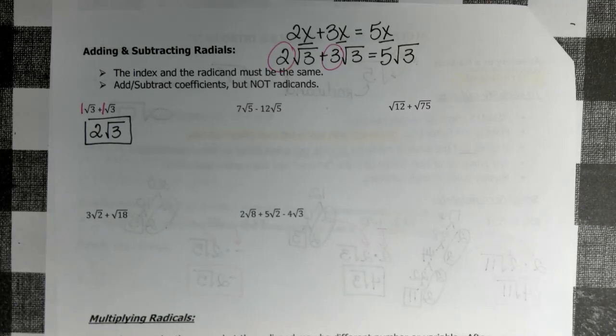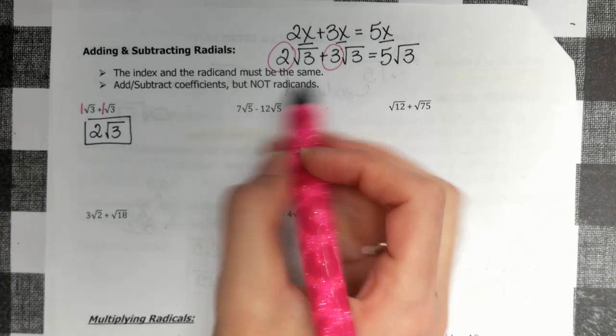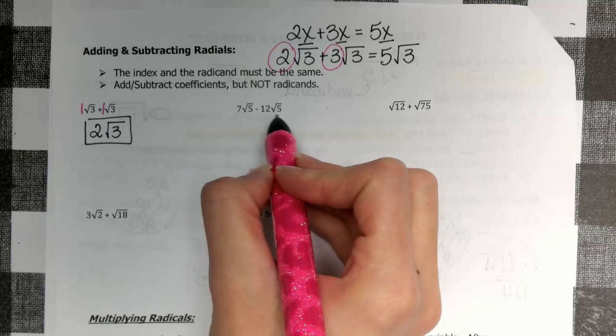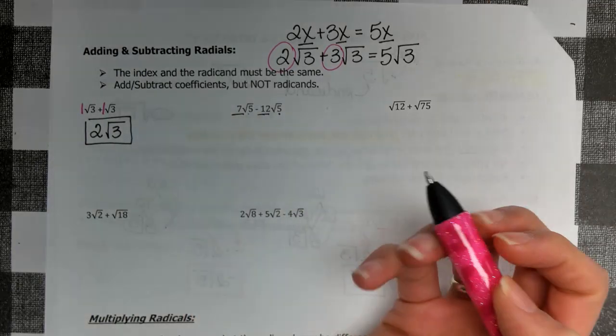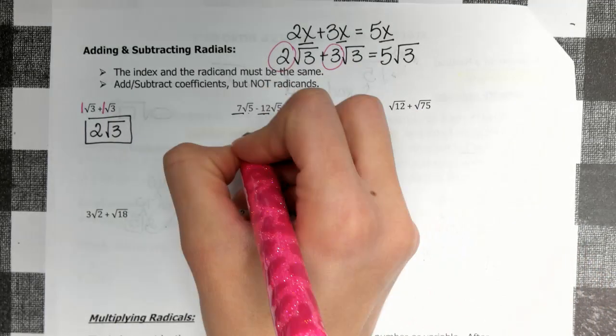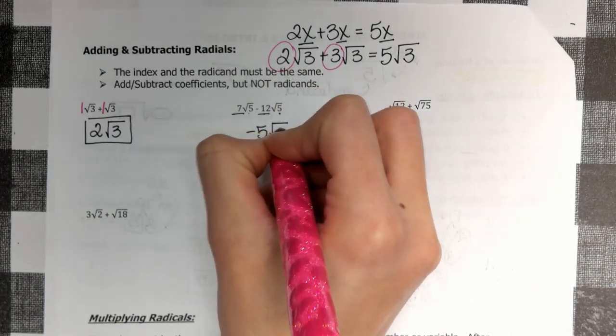Now, these don't have imaginary numbers, so you can type this in your calculator and check to make sure your values are the same, okay? Now I've got 7 square root of 5 minus 12 square root of 5. Those are like radicals, so I'm going to take 7 minus 12, and that's going to give me what? Negative 5 square root of 5. Very good.